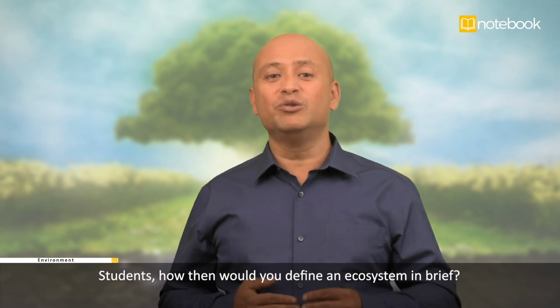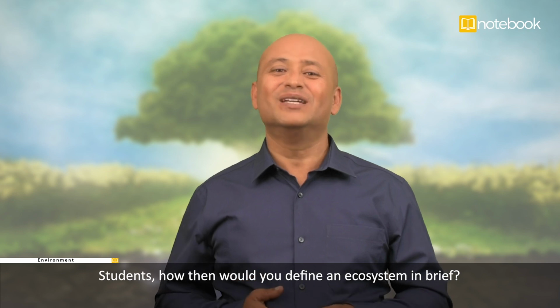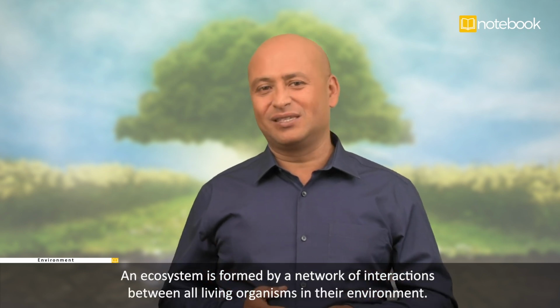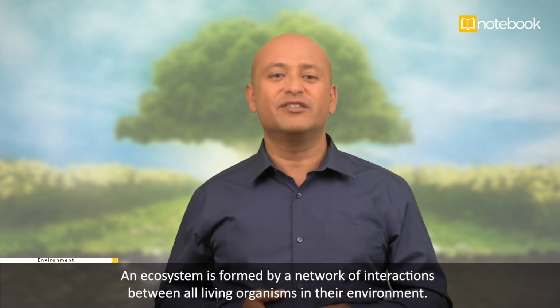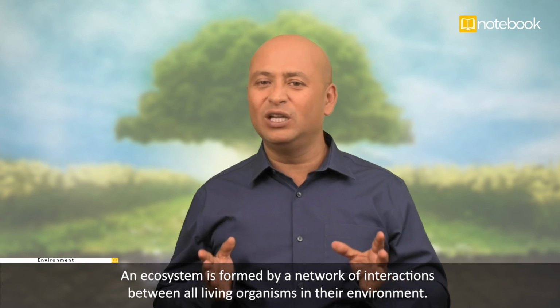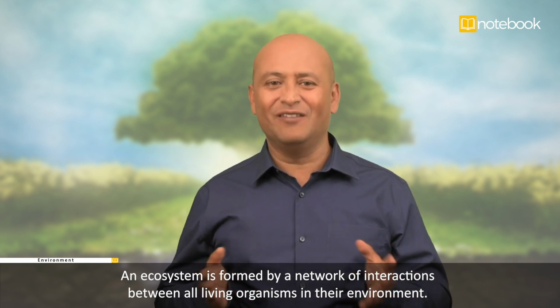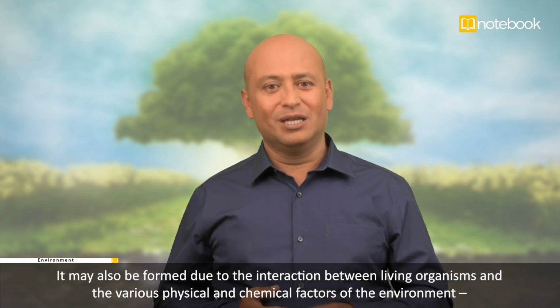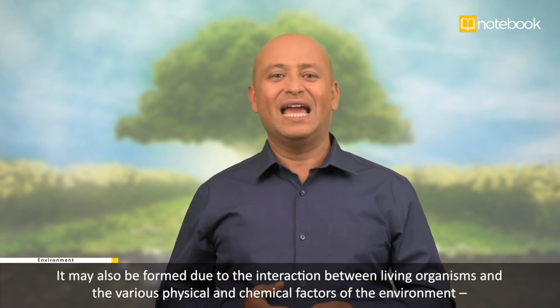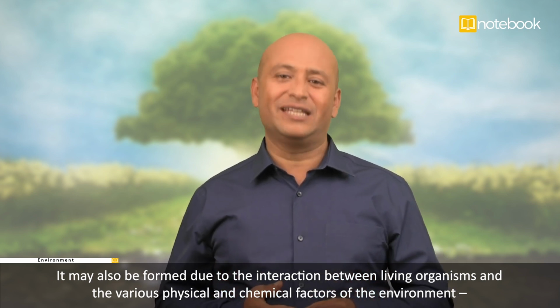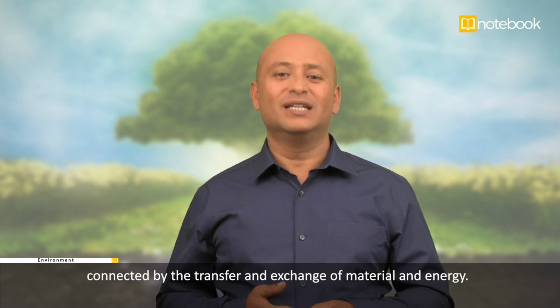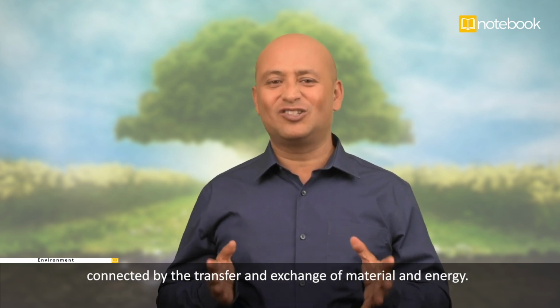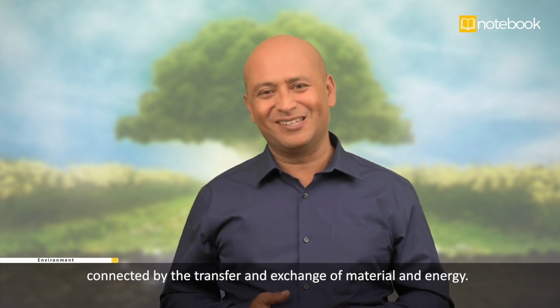Students, how then would you define an ecosystem in brief? An ecosystem is formed by a network of interactions between all living organisms in their environment. It may also be formed due to the interaction between living organisms and the various physical and chemical factors of the environment, connected by the transfer and exchange of material and energy.